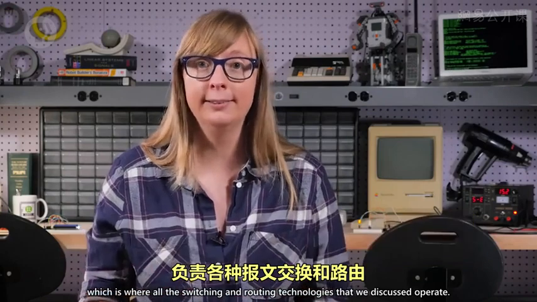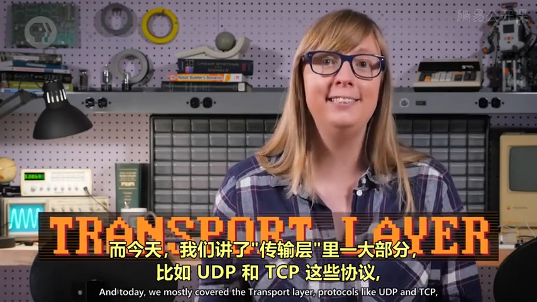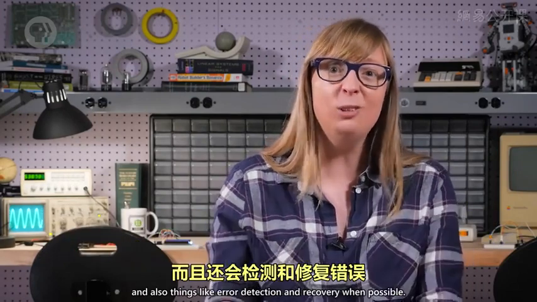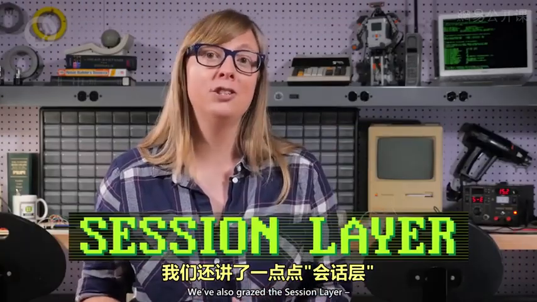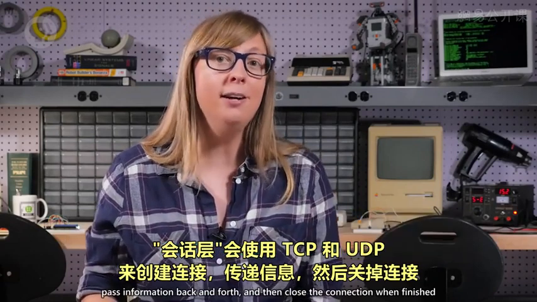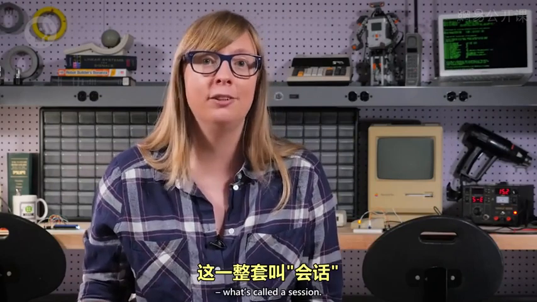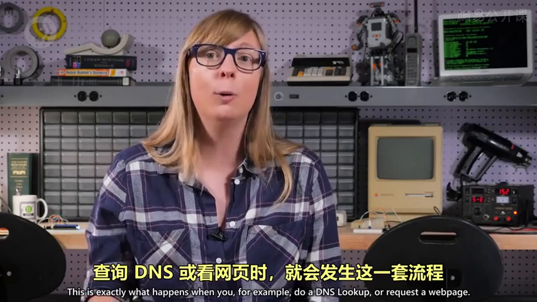we discussed operate. And today, we've mostly covered the transport layer, protocols like UDP and TCP, which are responsible for point-to-point data transfer between computers, and also things like error detection and recovery when possible. We've also grazed the session layer, where protocols like TCP and UDP are used to open a connection, pass information back and forth, and then close the connection when finished, what's called a session. This is exactly what happens when you, for example, do a DNS lookup or request a web page.